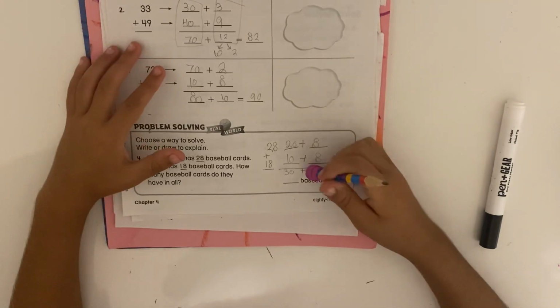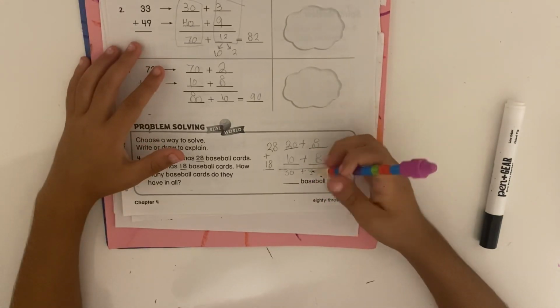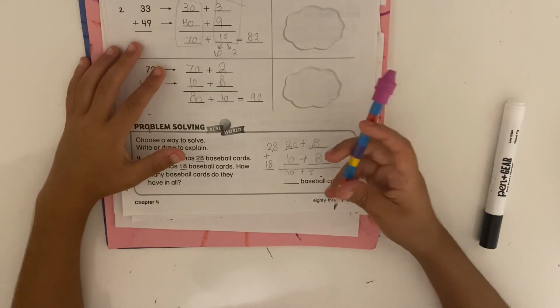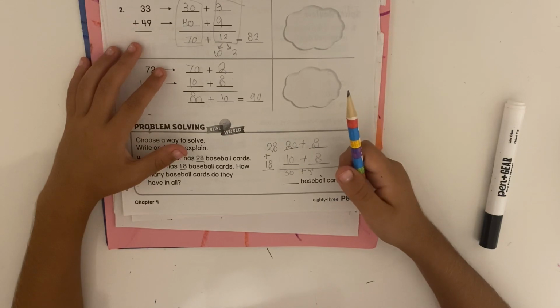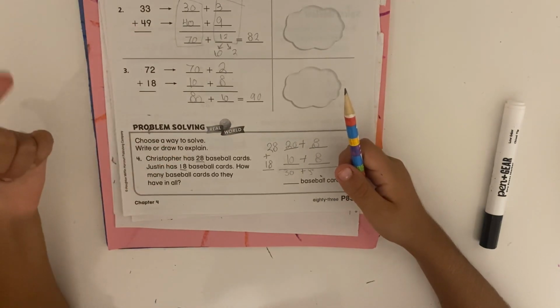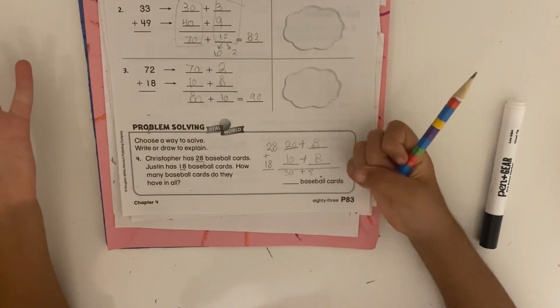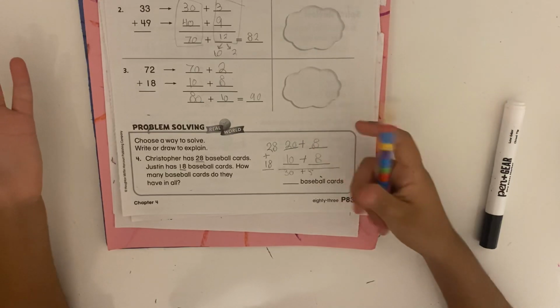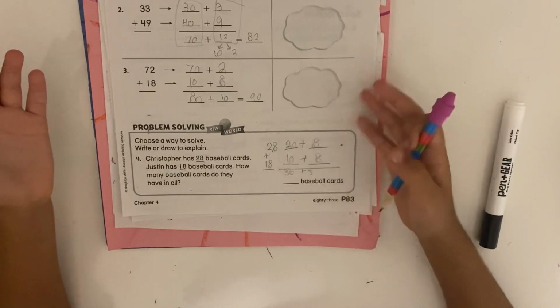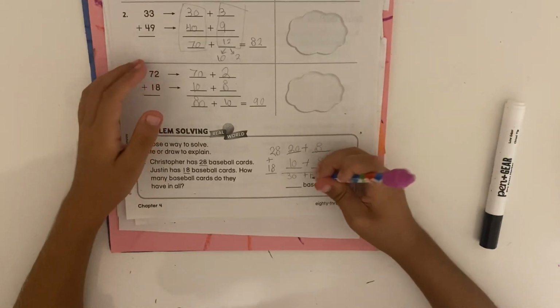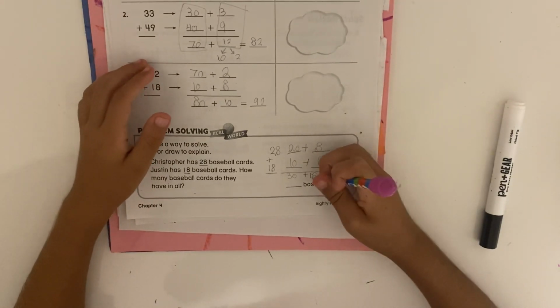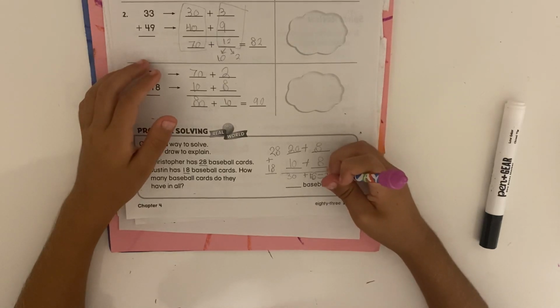What's 8 plus 8? 8 plus 8. 8, 9, 10, 15, 16. 16. Yeah. 16. Do you need to break it down, that 16? Yes.